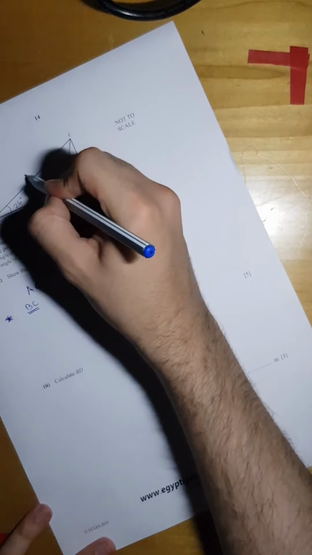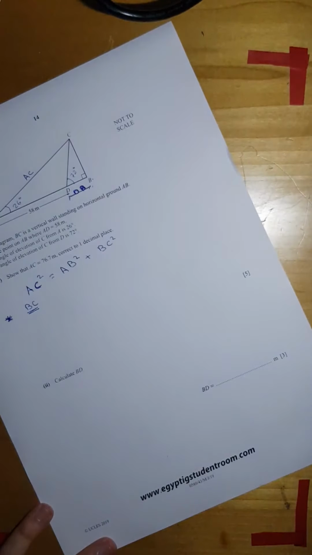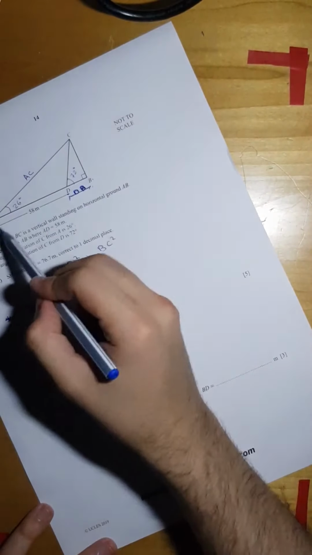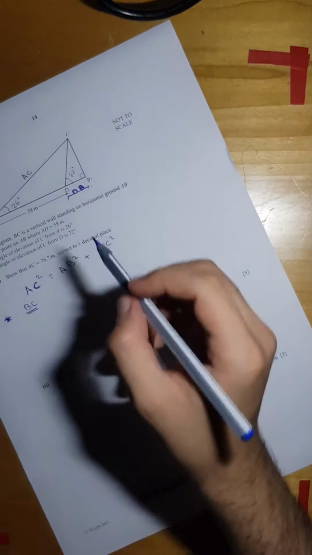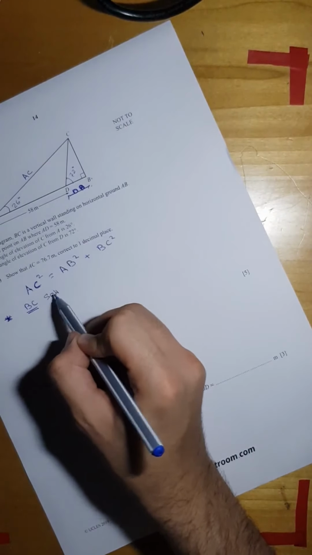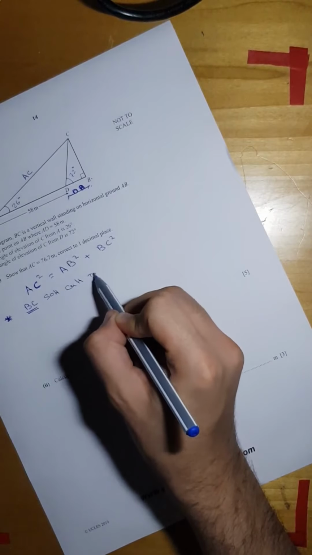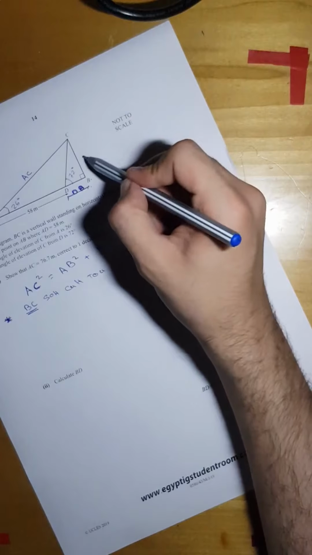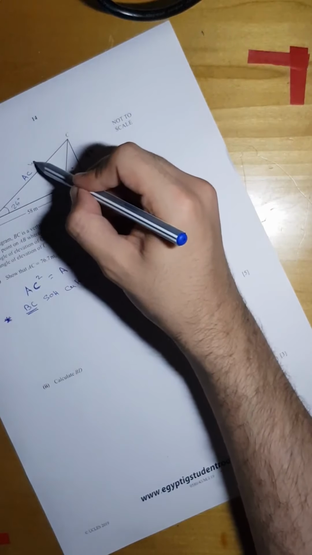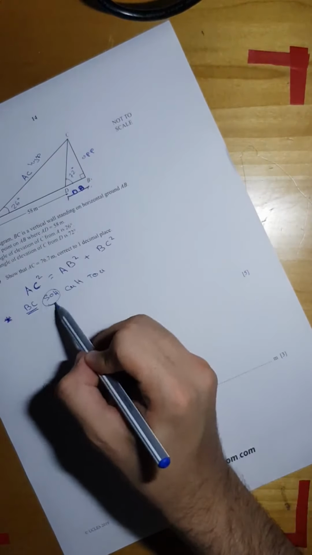And that's AC. So what I'm gonna do is use the large triangle to find BC. Now, to this angle, that's the opposite and that's the hypotenuse, so we're gonna use the sine rule.